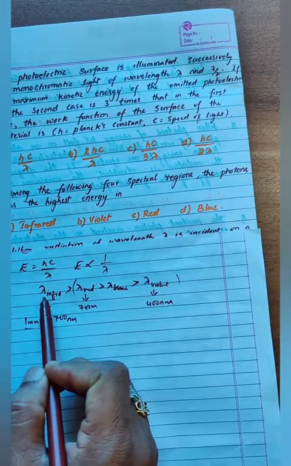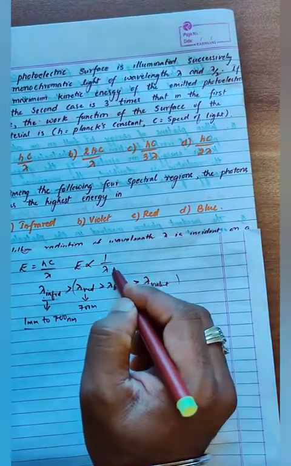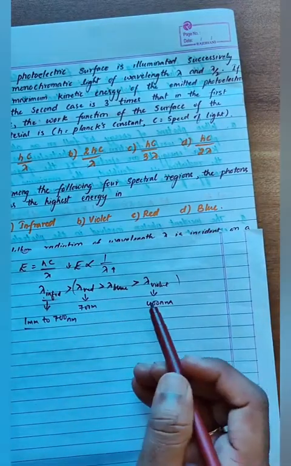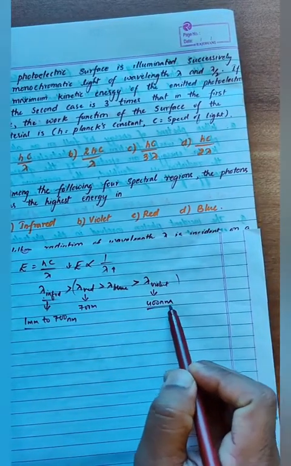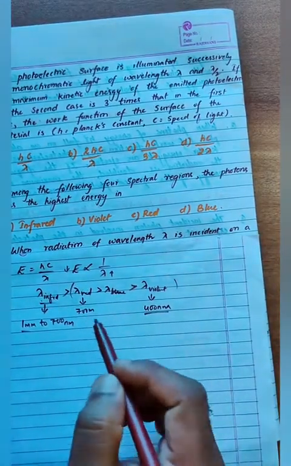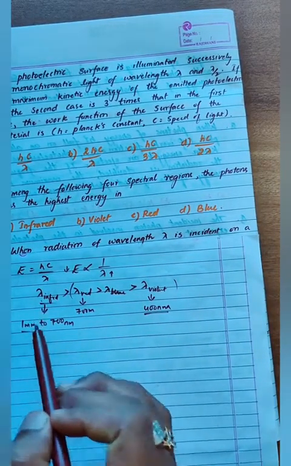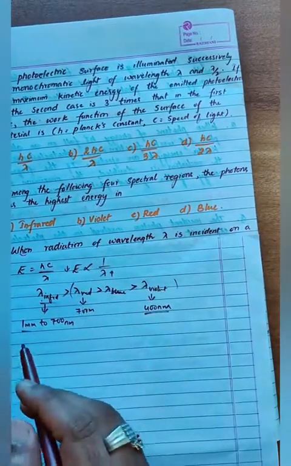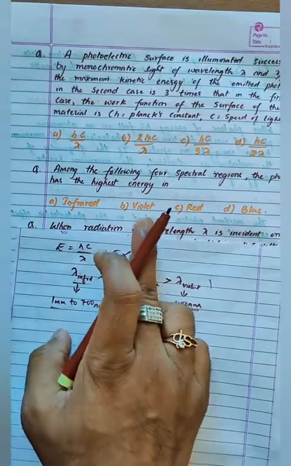If wavelength is increasing, energy is reduced. So which is the greater energy in this case? The least wavelength will be having greater energy. It means the violet will be having more energy when compared to the infrared or red or blue. Correct? So option B is the right answer. Hope this is clear.